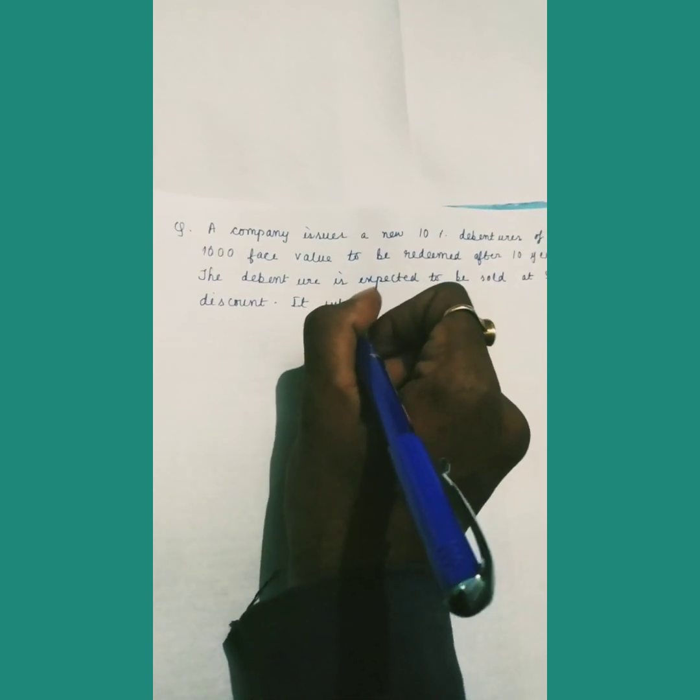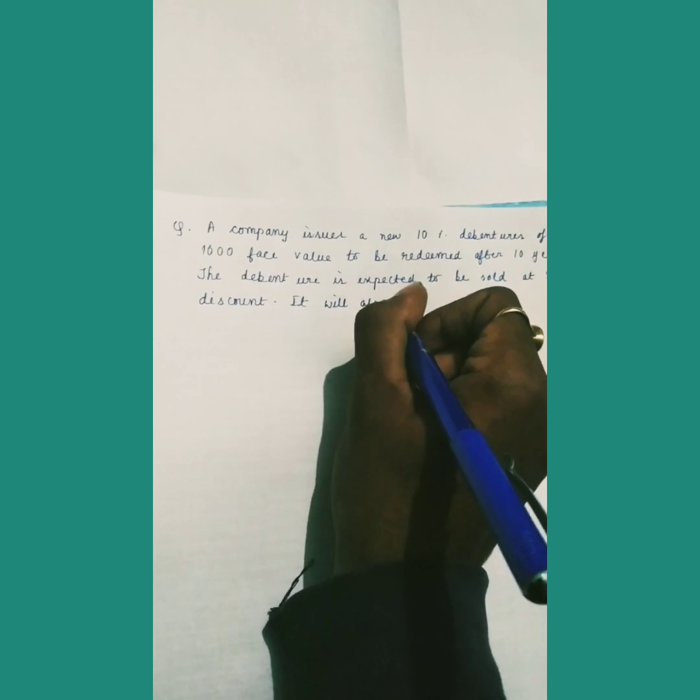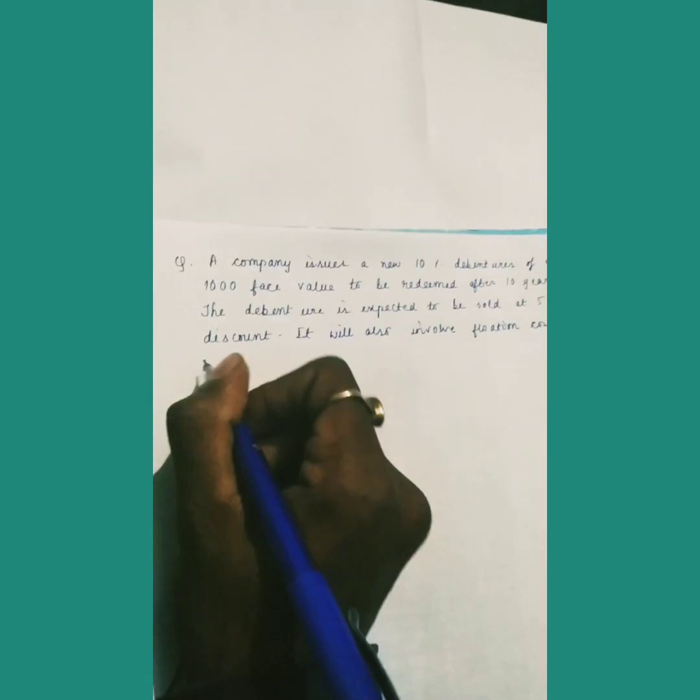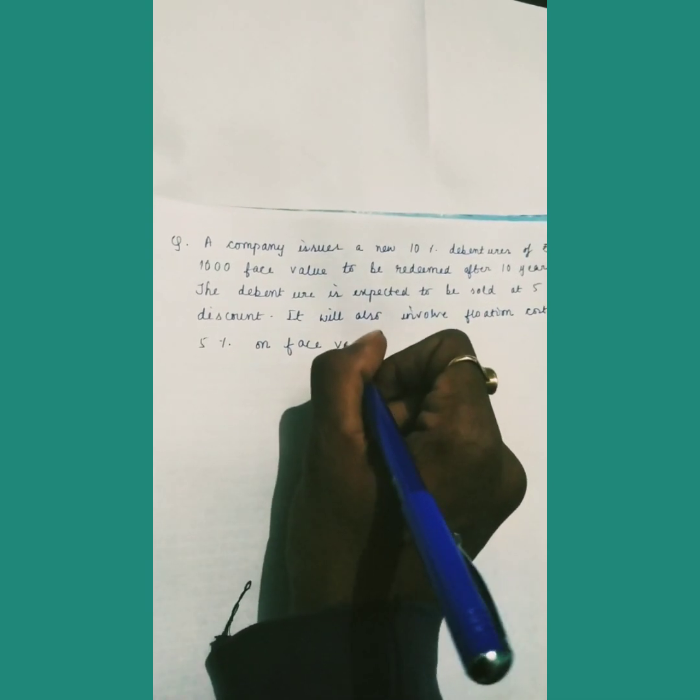It will also involve flotation cost of 5% on face value.